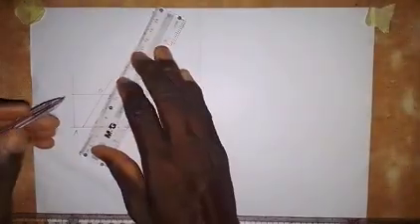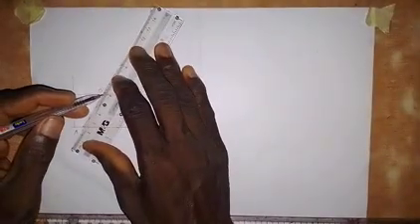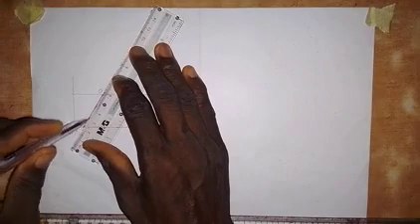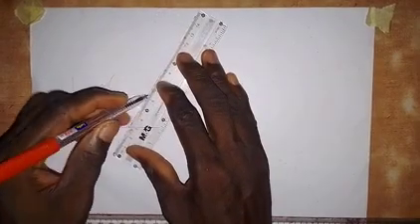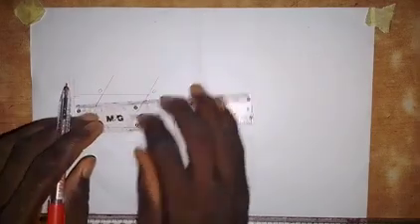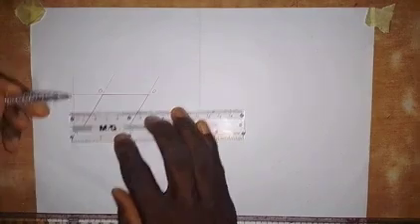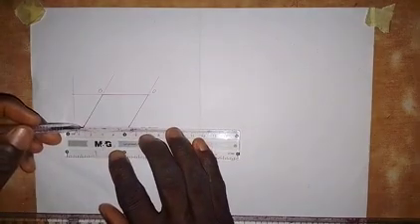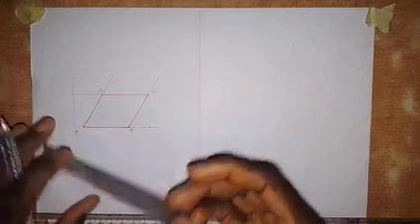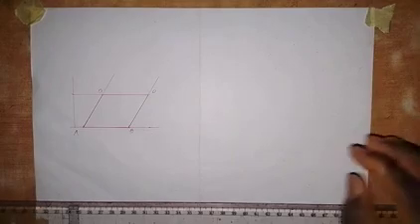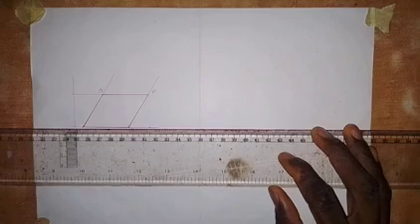So let's make it look more feasible by taking it a bit. All right, so we have the figure here. All right, so the next thing that we are going to do is the enlargement, to make the enlarged figure.